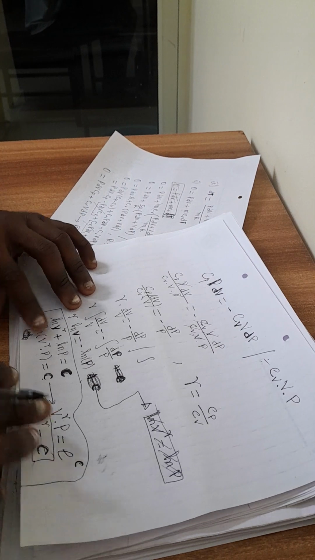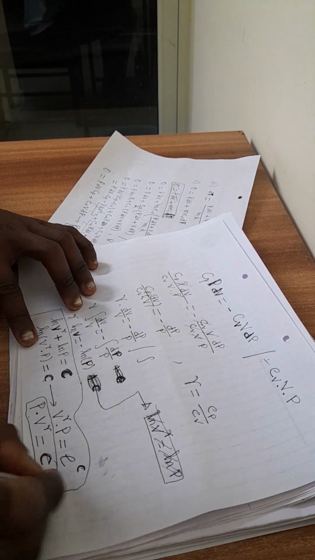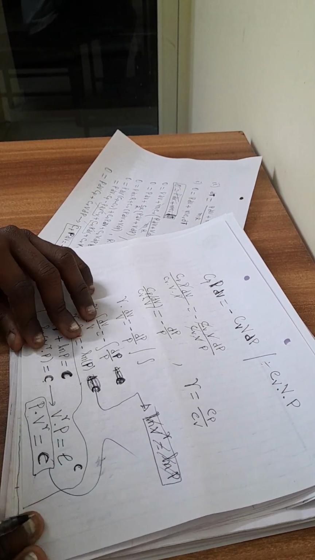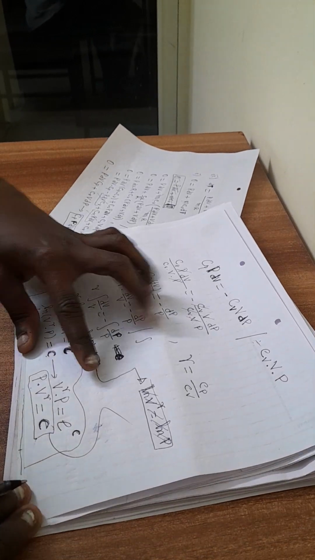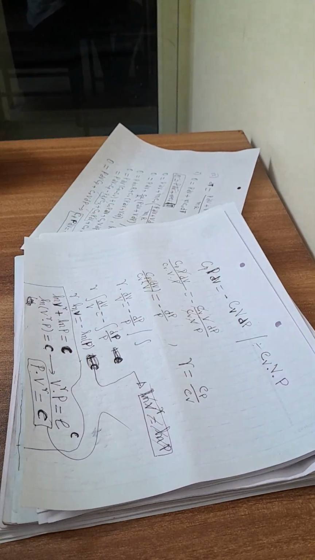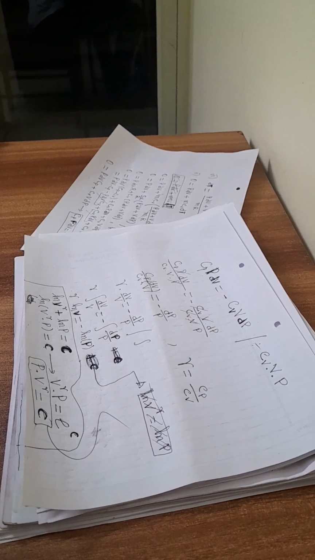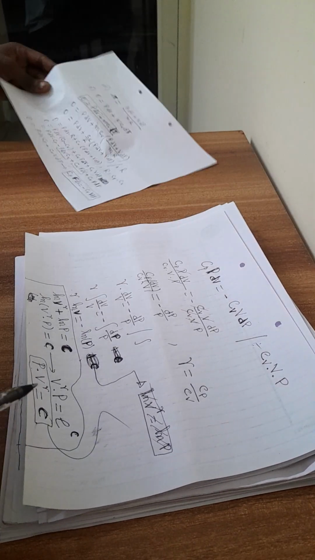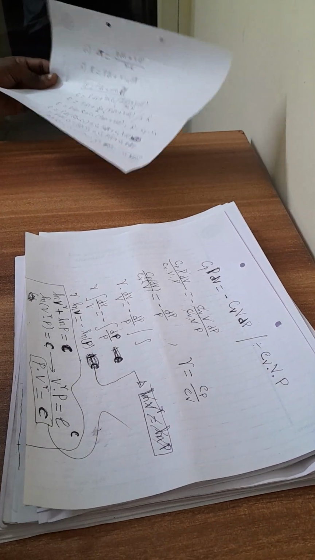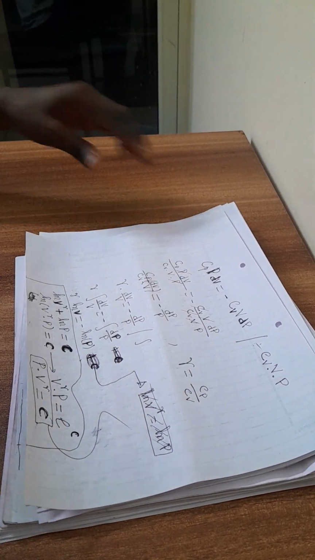So it is proved, the equation for the adiabatic process. This is this one, as you can see here. Now in the next video we will start finding the work done, the PV relation between them, and so on. Thank you very much.